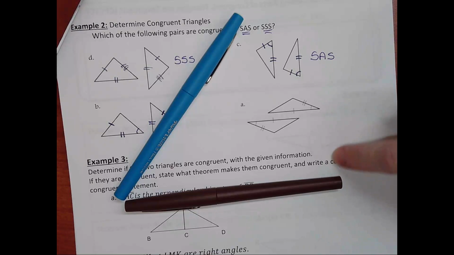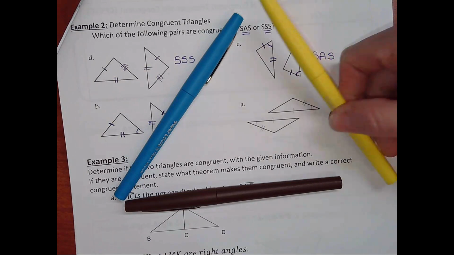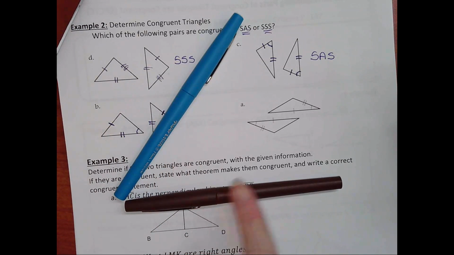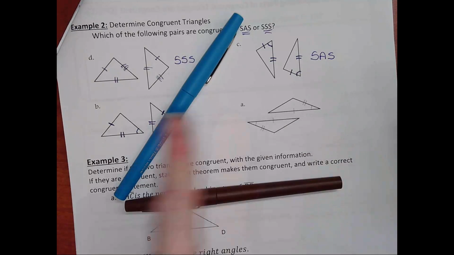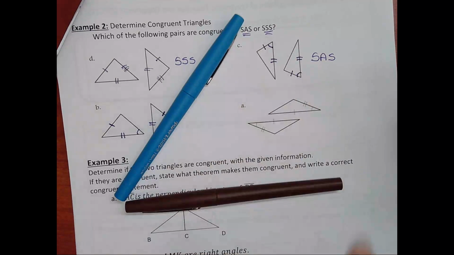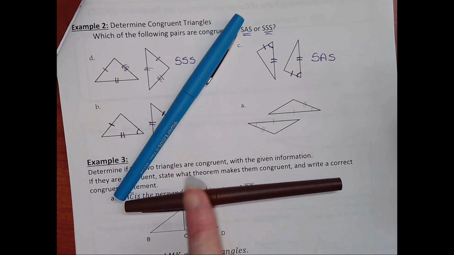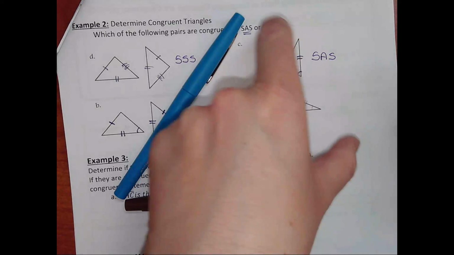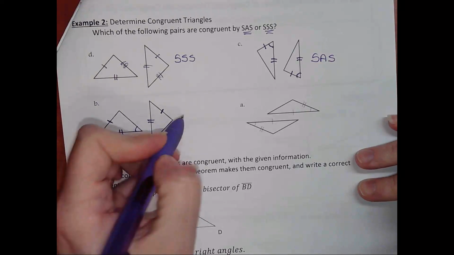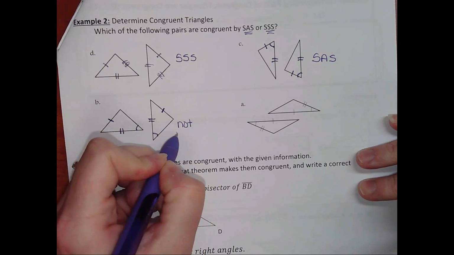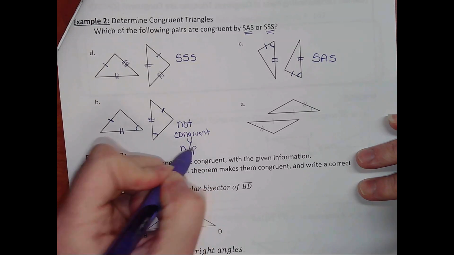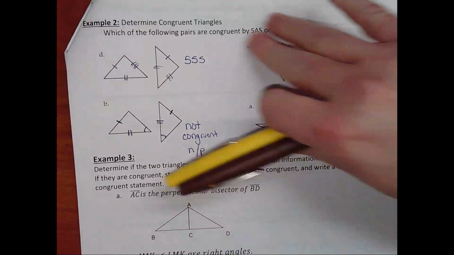This side isn't being included in here. So it's marked, but it doesn't help us out when we're trying to do side angle side. Side angle side has to be two sides and the angle in between. The third side was worthless to us. So this is actually not possible, or not congruent, something like that would work, because it's not one of these two.